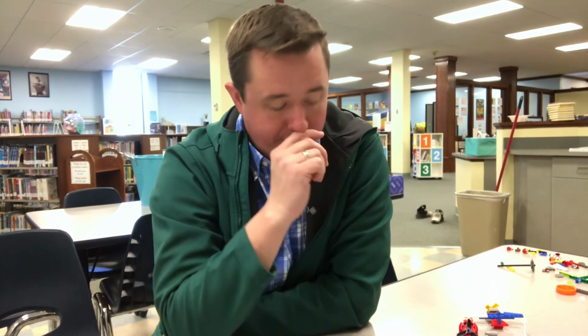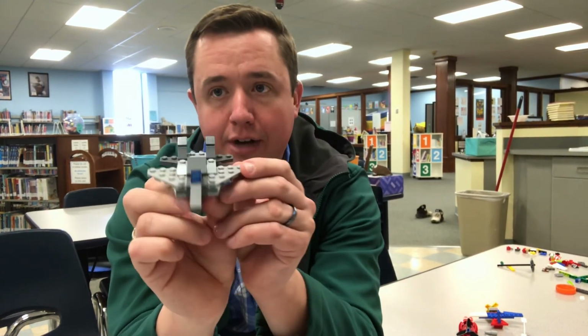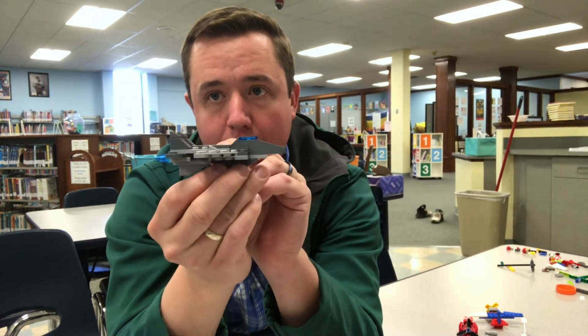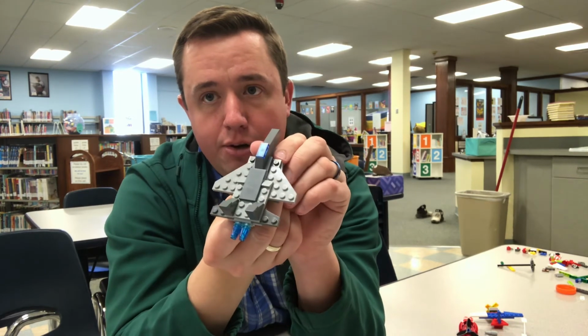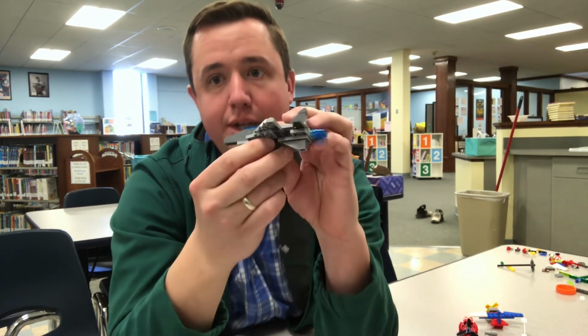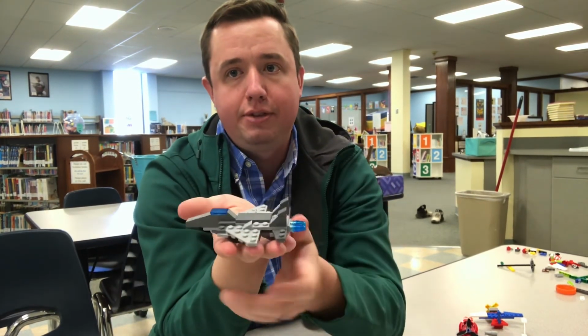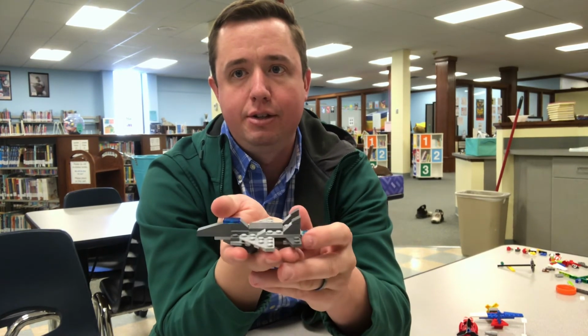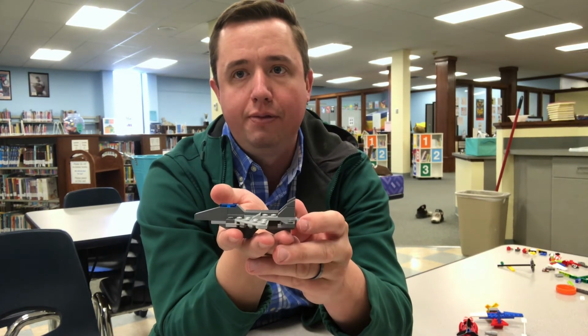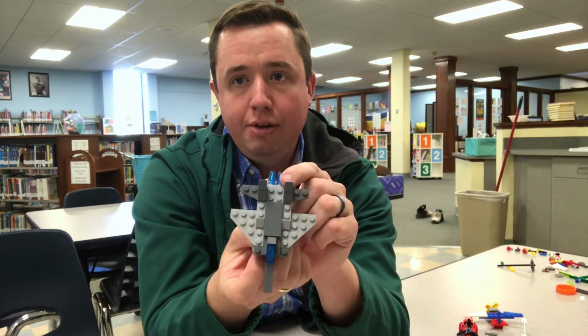I personally like fighter jets. So for my main build for this Lego club, I created an F-15. So this is my F-15 that I created. And he's got his afterburners on. But yeah, it's pretty cool. Sits flat on the table. Oop, my hands are a little shaky, but that's okay. Perfect. So again, get creative.